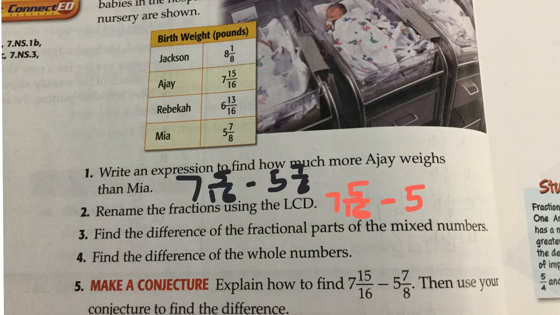7 over 16? No. It's not 7 over 16. It's 14 over 16. Remember, when you rewrite it, you have to multiply the numerator and denominator by the same number. So how do we get from 8 to 16? We multiplied by 2. So you have to multiply the 7 by 2. All right, you got to remember that. You can't rewrite a fraction, just change the bottom and not change the top. Doesn't work like that.